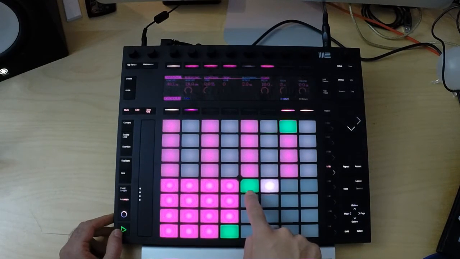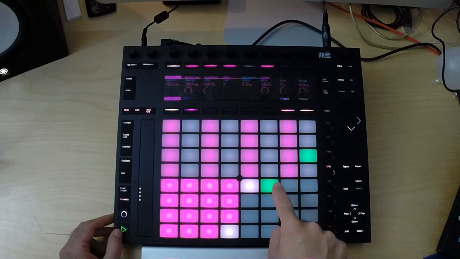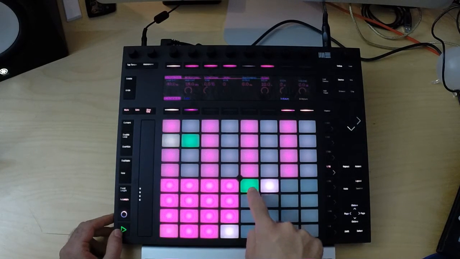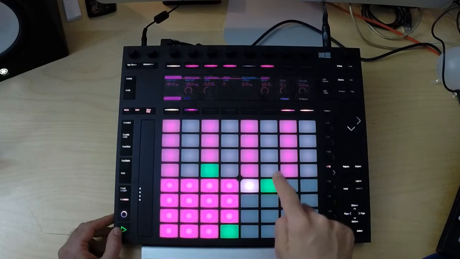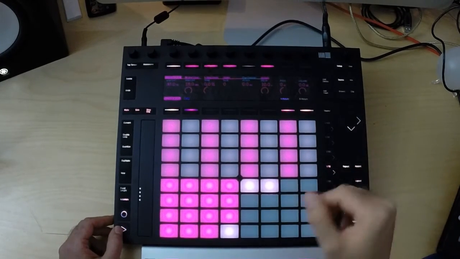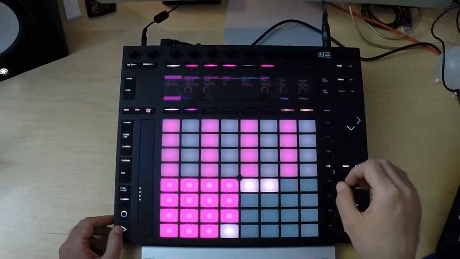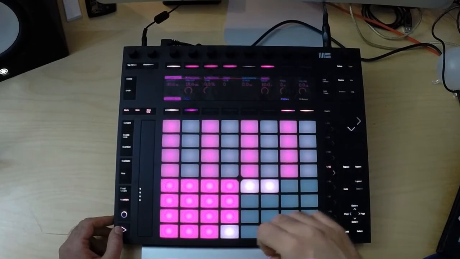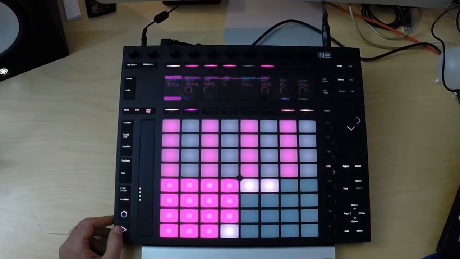So this is the first bar, 1, 2, 3, 4, and the second bar. And that's it. That's how to play a very basic beat in the Ableton Push 2 step sequencer. There you go.